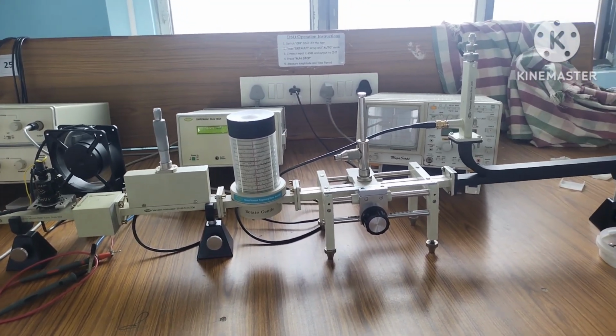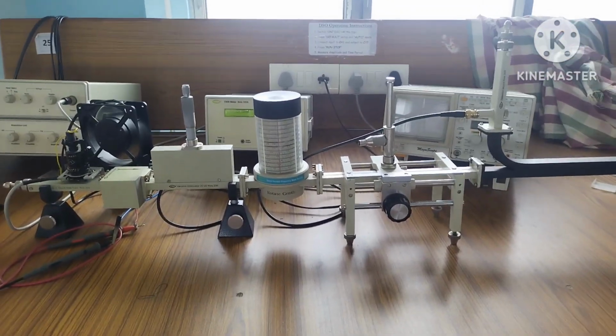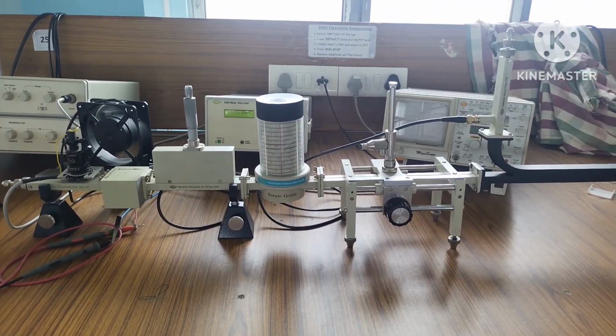I think everybody can understand the concept of the directional coupler in the microwave laboratory.